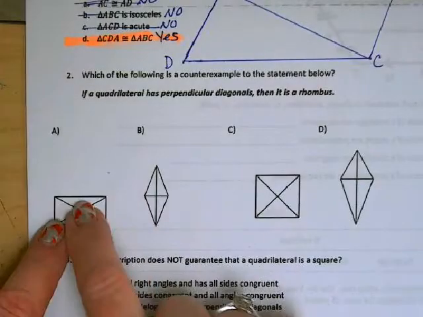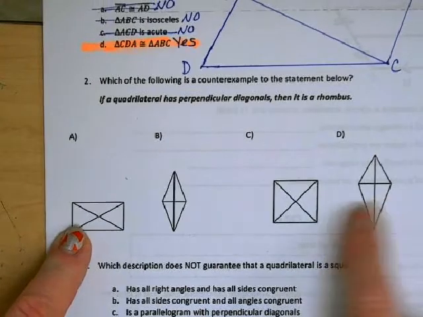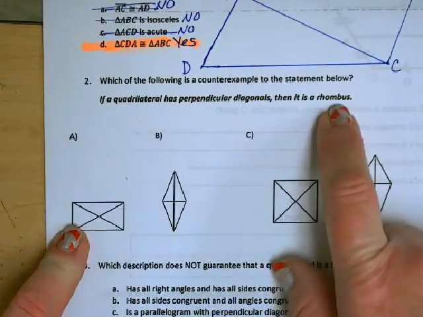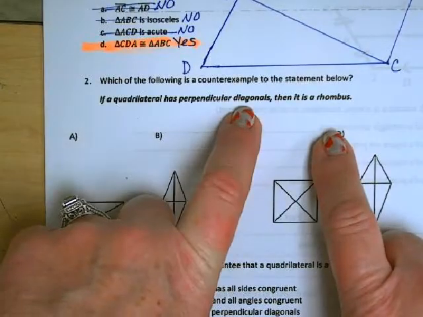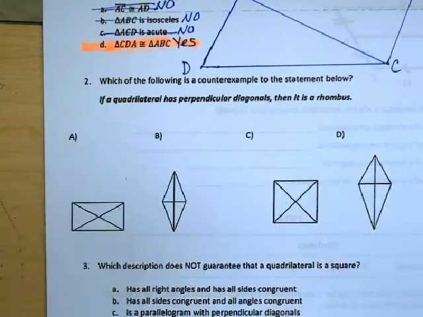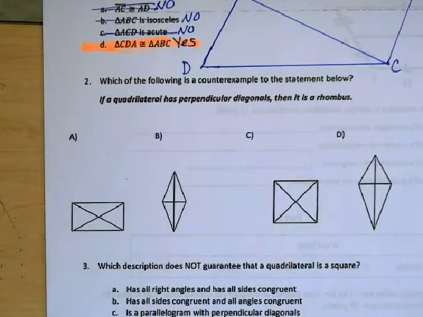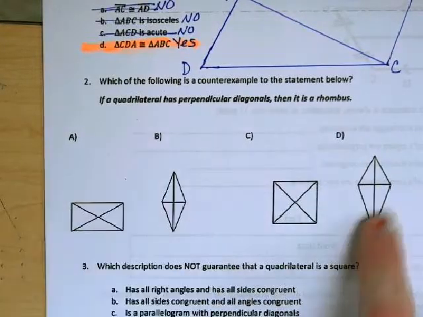So we've got these 4 quadrilaterals, because we're looking for a quadrilateral that has perpendicular diagonals. It says if a quadrilateral has perpendicular diagonals, then it's a rhombus. So what we're looking for is a quadrilateral with perpendicular diagonals that's not a rhombus. That would be an example that proves that statement has a flaw to it, that it's not quite right. So if you can find a quadrilateral that has perpendicular diagonals but it's not a rhombus, then that would be the correct answer here.